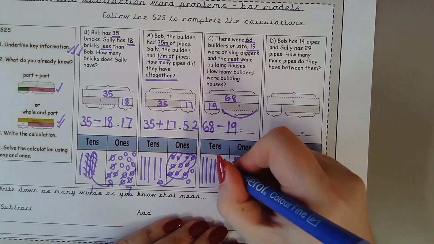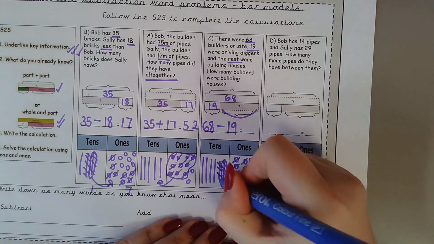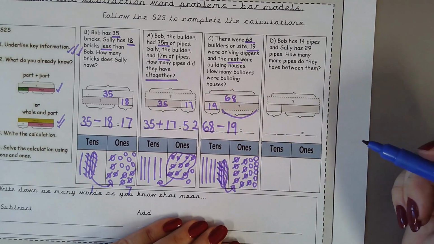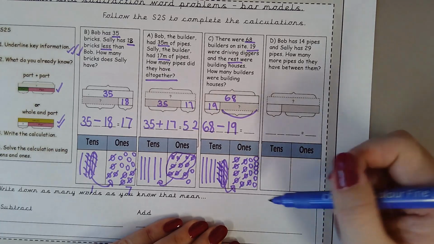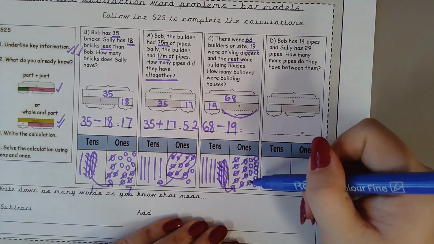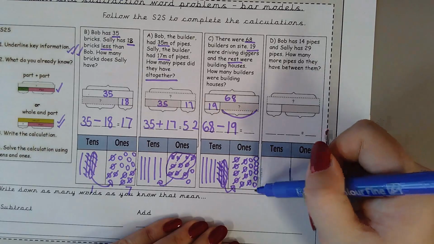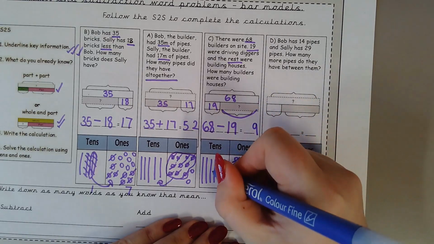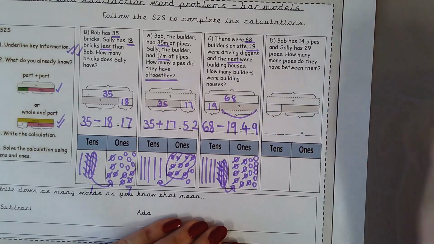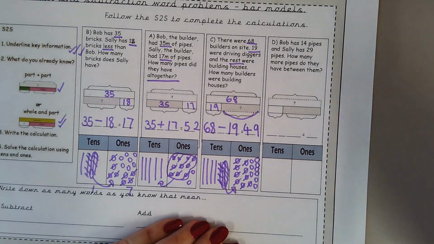Now I need to subtract one more 10. How many 10s am I left with? How many 1s am I left with? I always count my 1s first, just in case they are over 9. 1, 2, 3, 4, 5, 6, 7, 8, 9. 9 1s and 1, 2, 3, 4 10s. So the answer is 49.